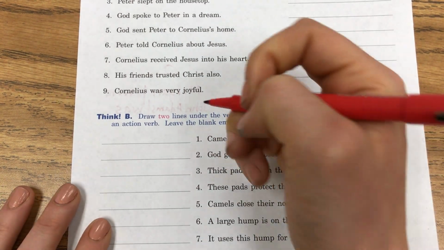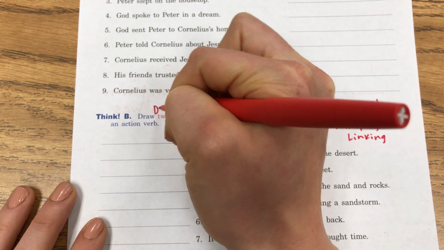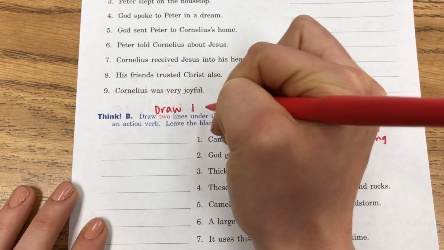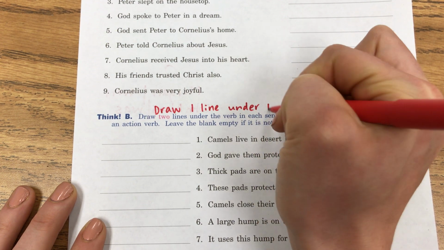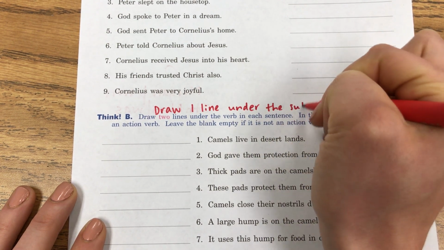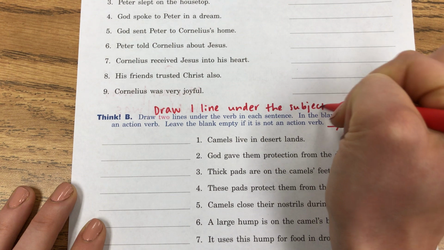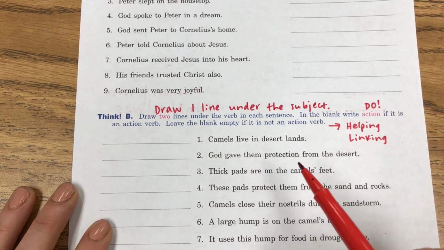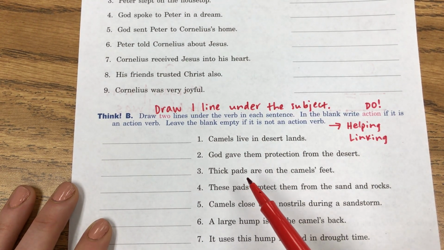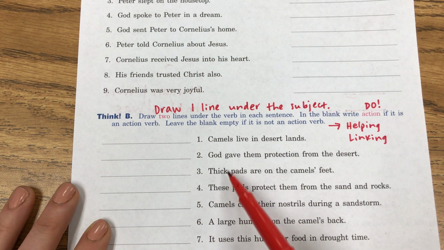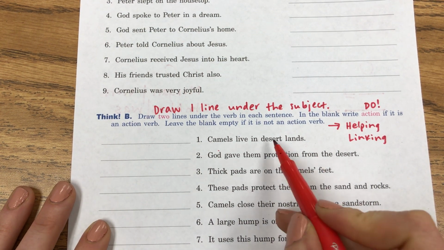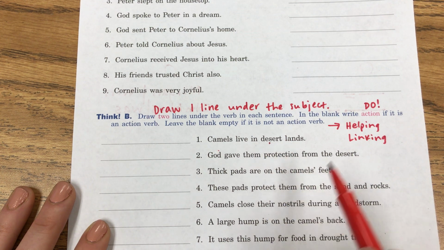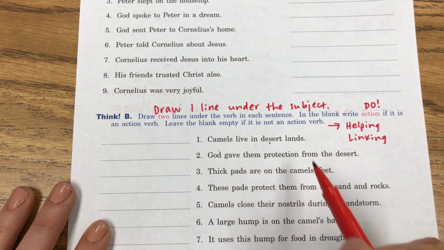And you probably already guessed it. I still want you to draw 1 line under the subject as well too, please. Okay, so let's look at number 1. It says camels live in desert lands. Camels live in desert lands.